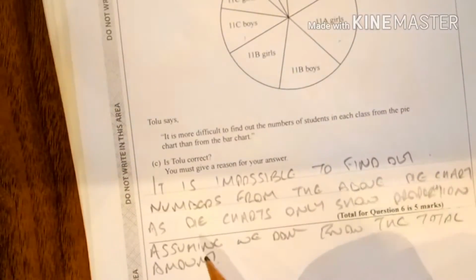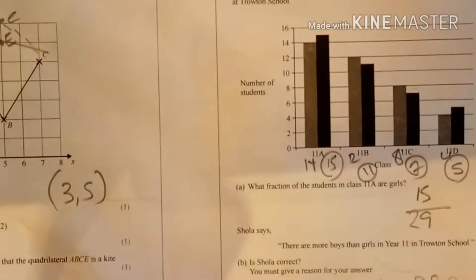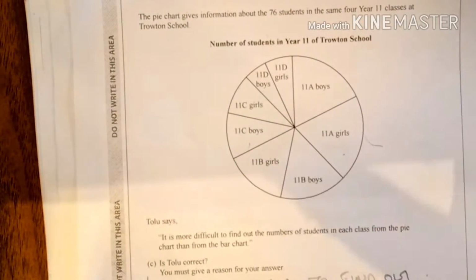An easy way is actually really just to say that a bar chart, you can read straight off the numbers, which is probably a lot easier than what I've actually said. So the easiest way to say: a bar chart, you can read straight off the numbers. With a pie chart, you have to do some working out.